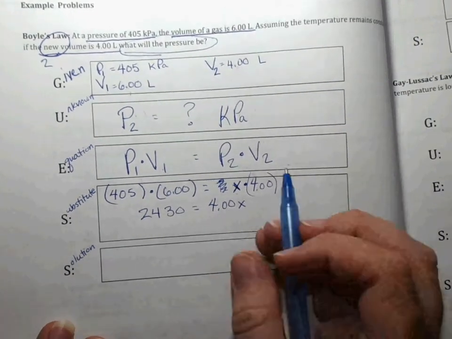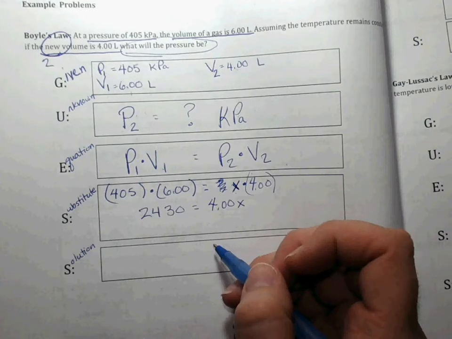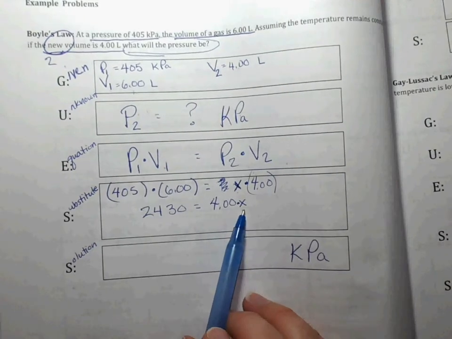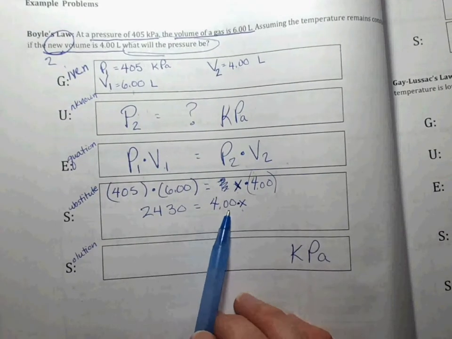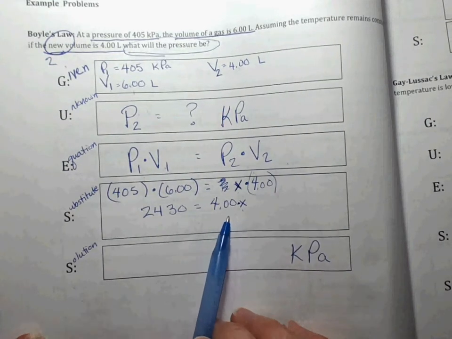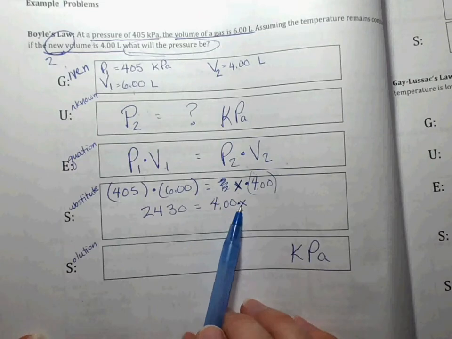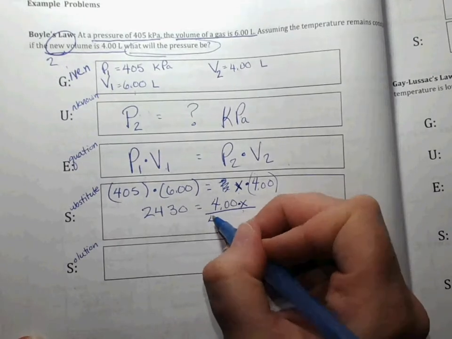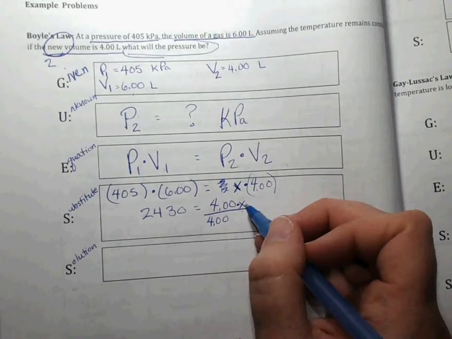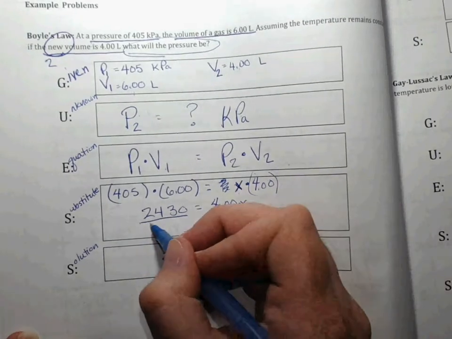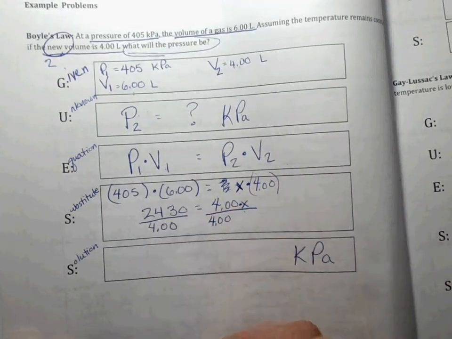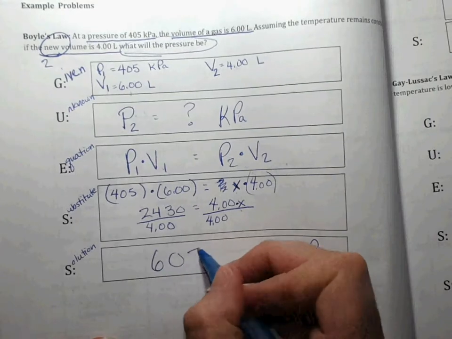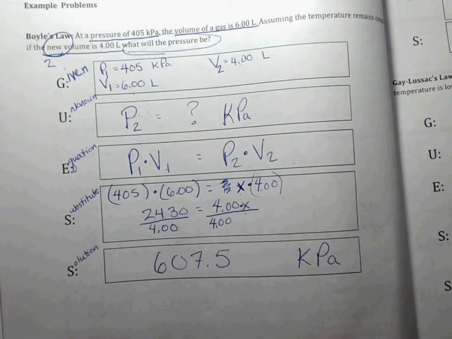That's the same thing as 4.00x. And then to solve for x, remember that these are being multiplied. If you want to get x by itself, you want to isolate the variable. You got to get rid of this 4.00 by doing the opposite of what's happening to x right now. Right now, x is being multiplied. You have to do the opposite of multiplication, which is division. So we got to divide by 4.00 on this side to get x by itself. And if you do it on one side, you got to do it on both sides. So we're going to do 2430 divided by 4.00. And you get 607.5 kilopascals.